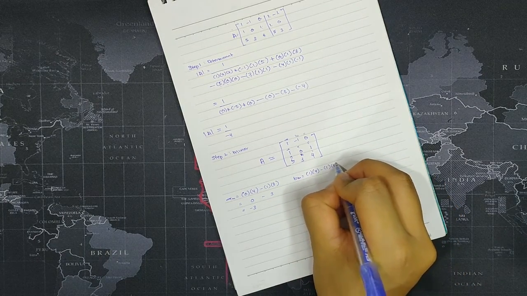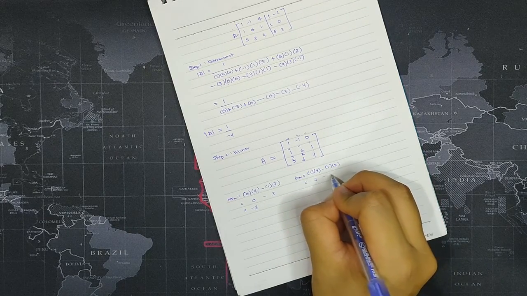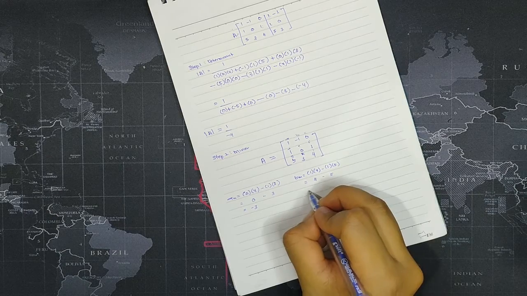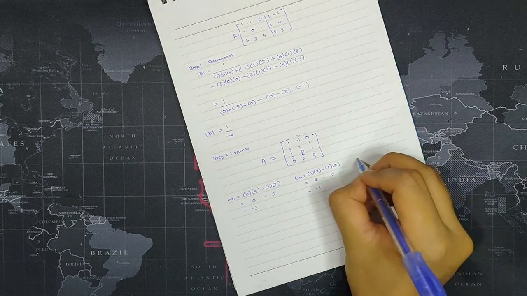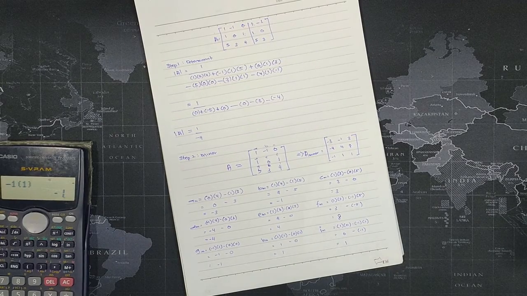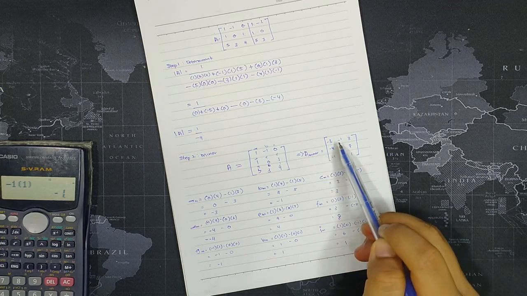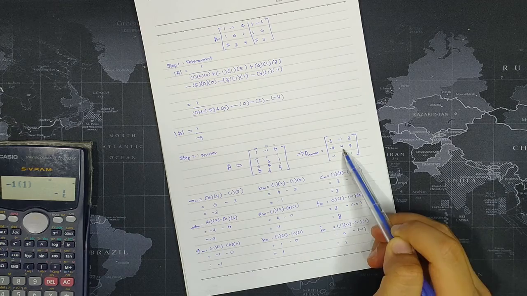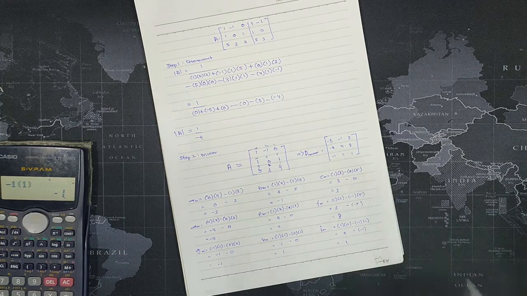That means 4 minus 5, the answer is negative 1. After you do all the calculation for the minor, you get the minor equal to negative 3, negative 1, negative 3, negative 4, 4, 8, and negative 1, 1, 1.